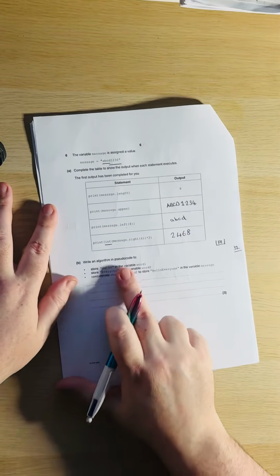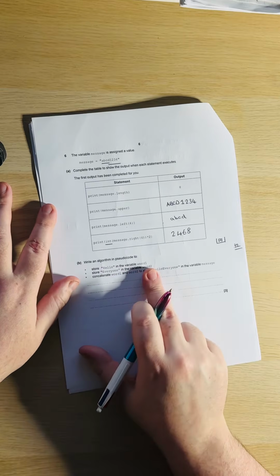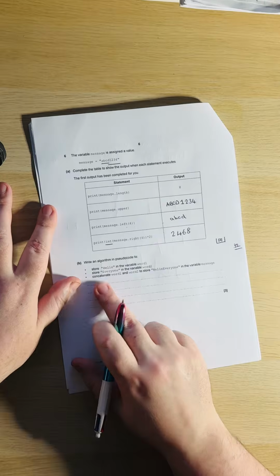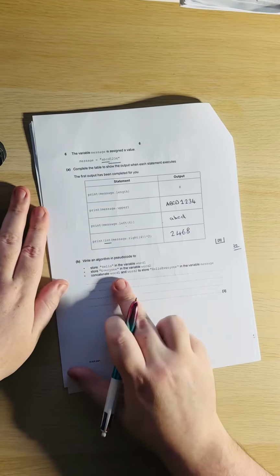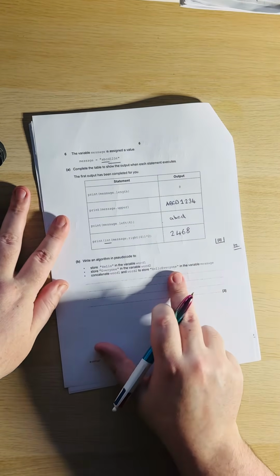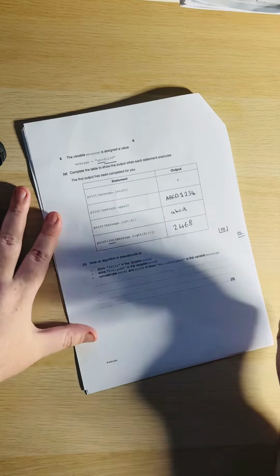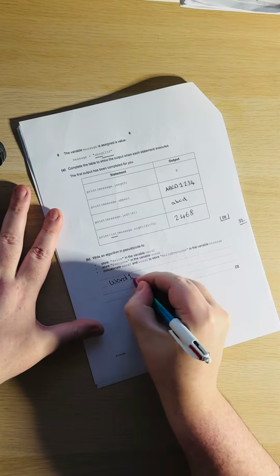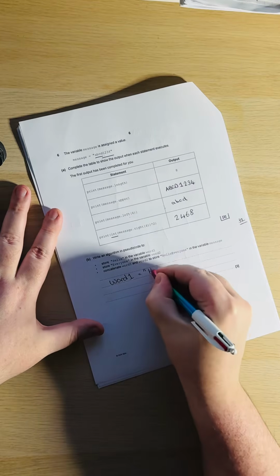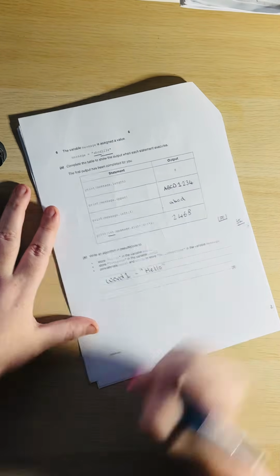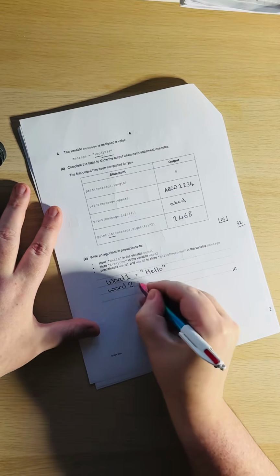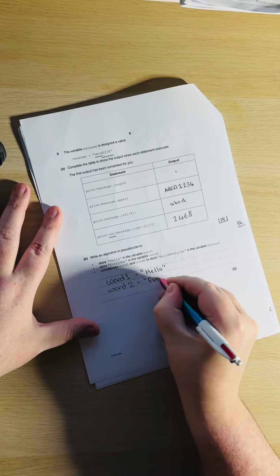Write an algorithm in pseudocode to store hello in the variable word 1, store everyone in the variable word 2, concatenate, that means join them together, word 1 and word 2 to store hello everyone in the variable message. So we don't even have to print anything. This is easy. All you do is word 1 equals the message or string hello. That's quite simple. Word 2 equals the message or string everyone.